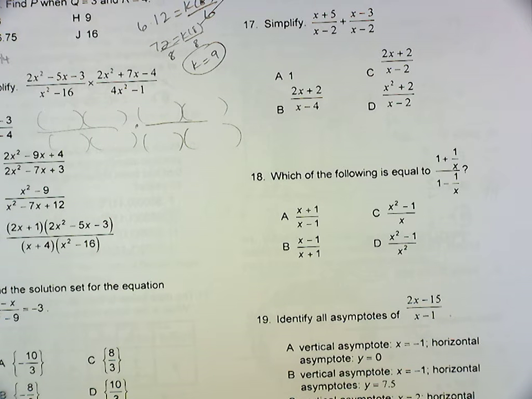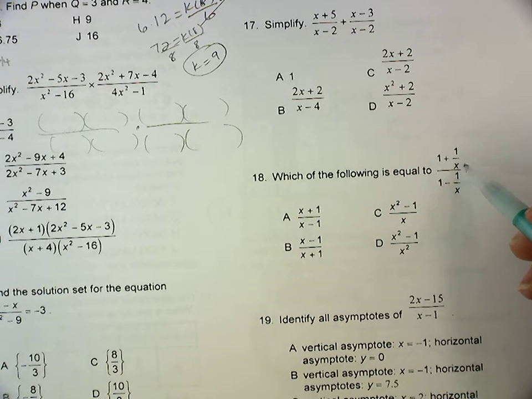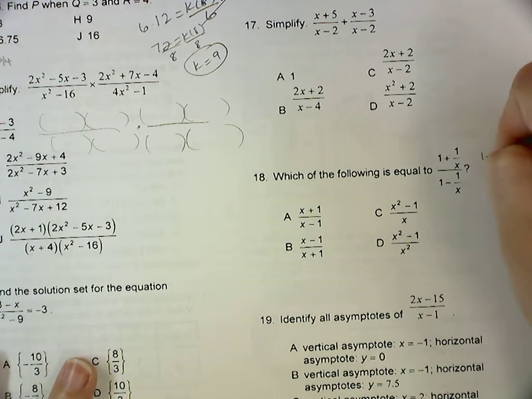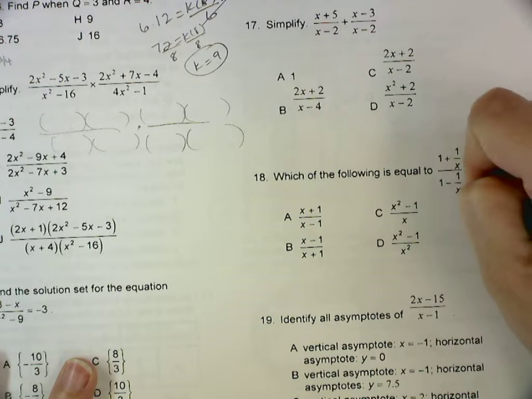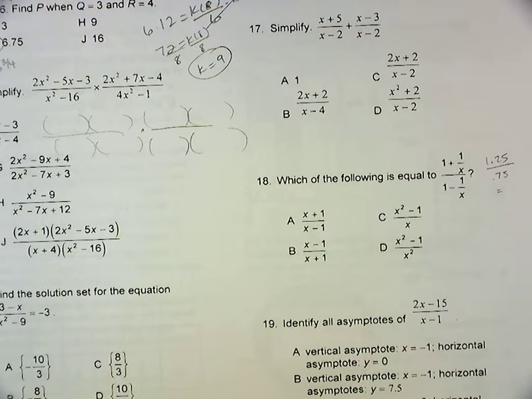So if you plug in any value for x here, like if we do, let's plug in 4, okay? If we plug in 4, this would be 1 plus 1/4, which is 1.25. If we plug in 4 here, what's 1 minus 1/4? Yep, good. Okay, so let's divide those and see what we get. 1.25 divided by 0.75.